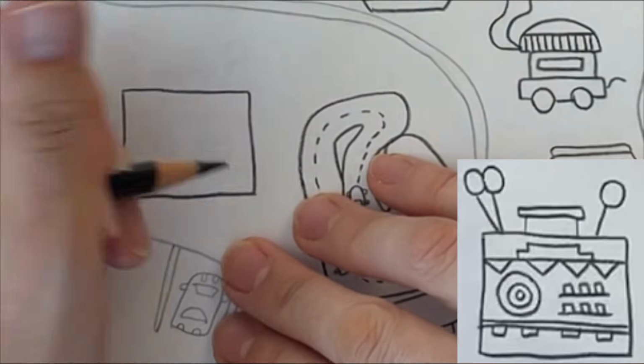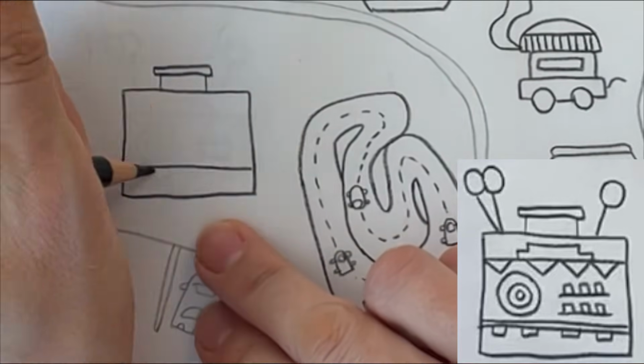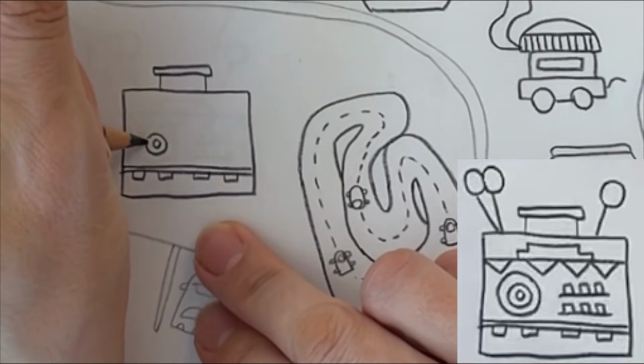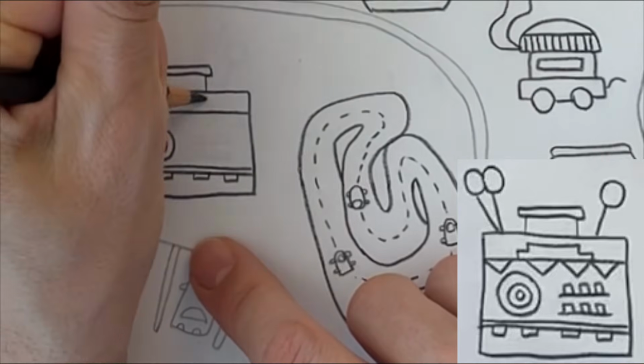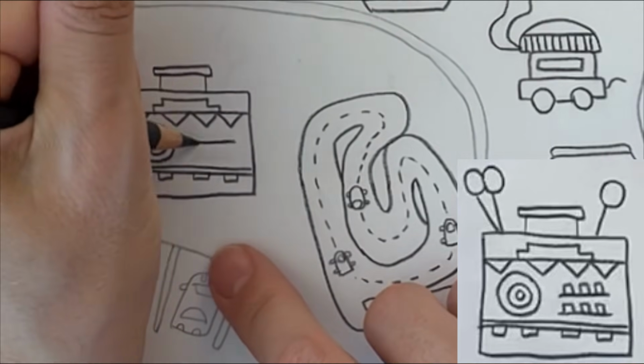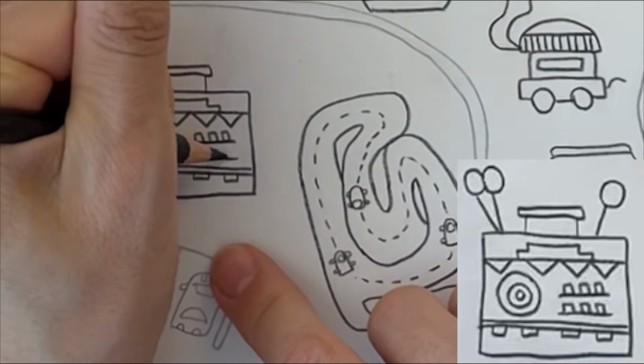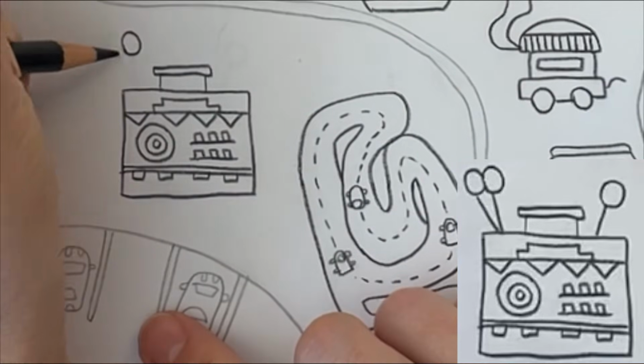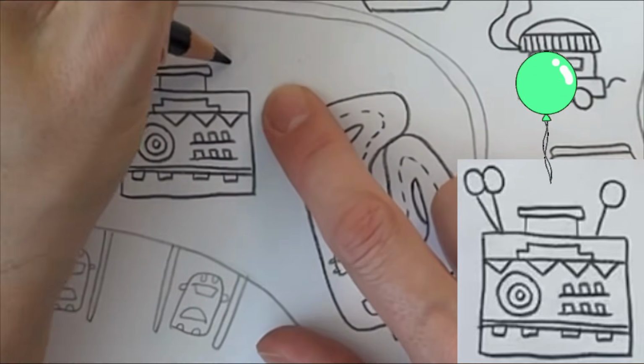This little box I'm drawing will turn into a game booth. This is the target board. And here are some targets on the shelves. For a finishing touch, I'm adding a few balloons on top.